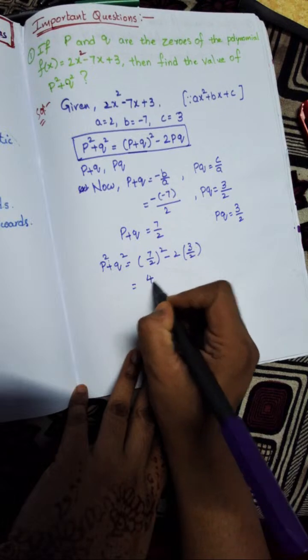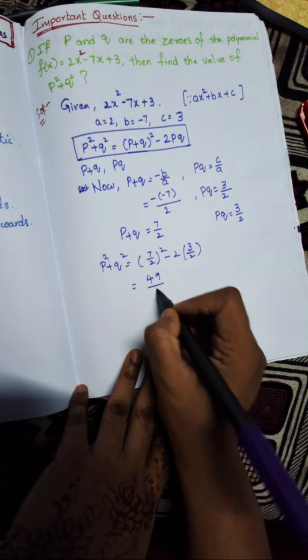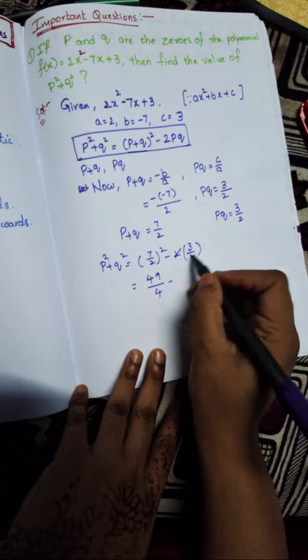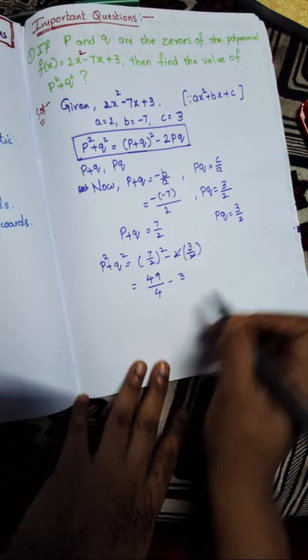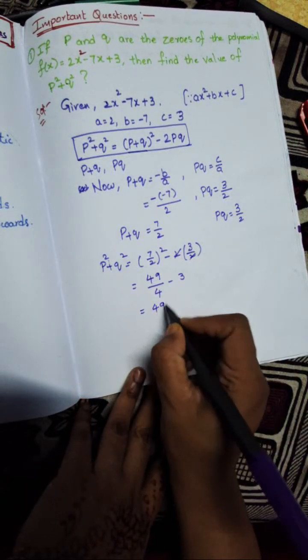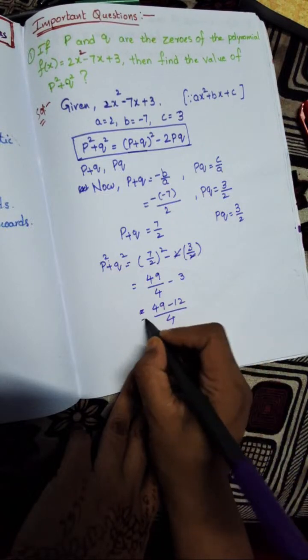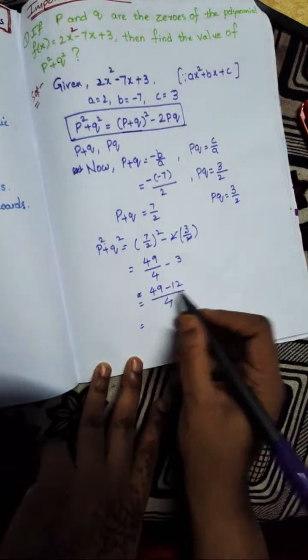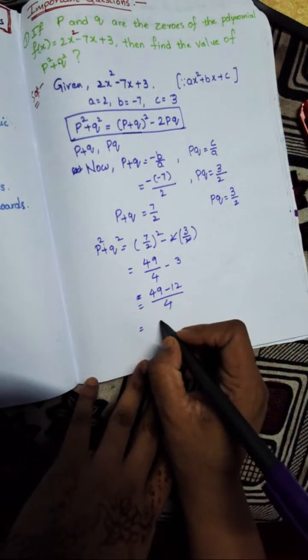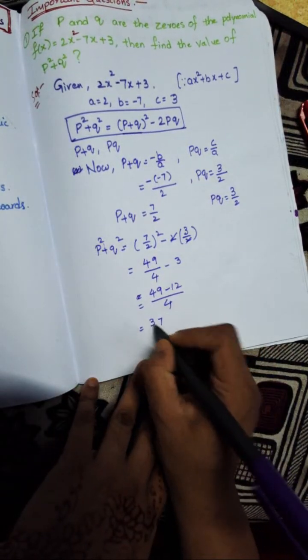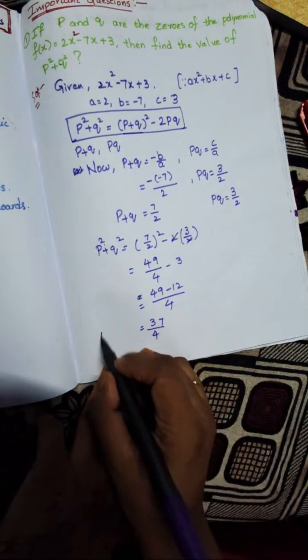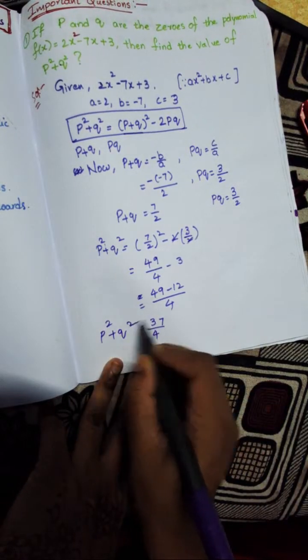7 sevens 49 by 4 minus 2 cancel 3. Okay, this one becomes 49, LCM 4, 3 twos are 6, so 49 minus 12 by 4. Okay, now what? 49 minus 12 is 37 by 4. So this is the value of p square plus q square.